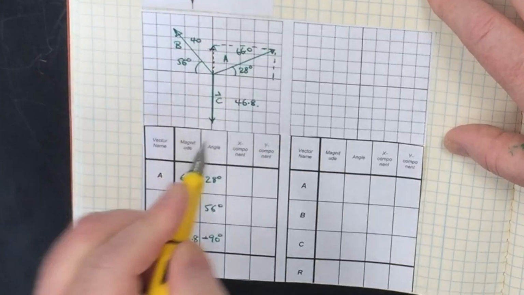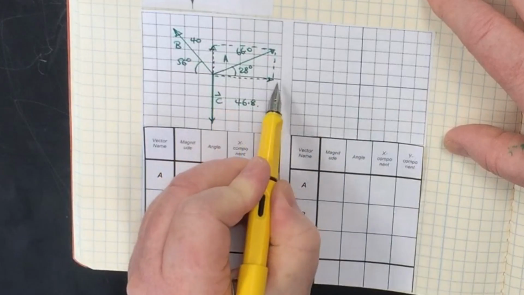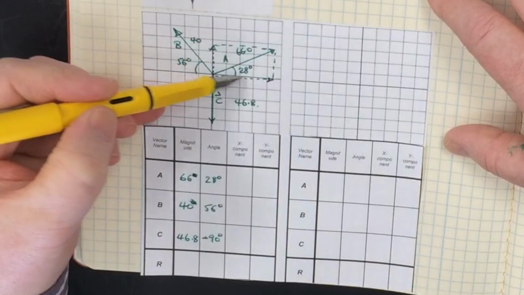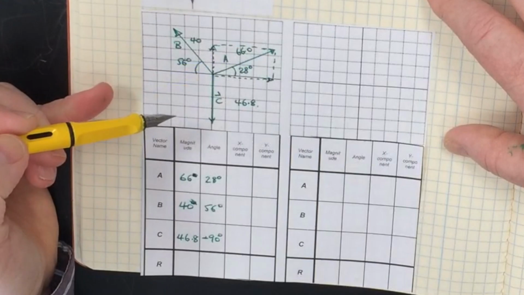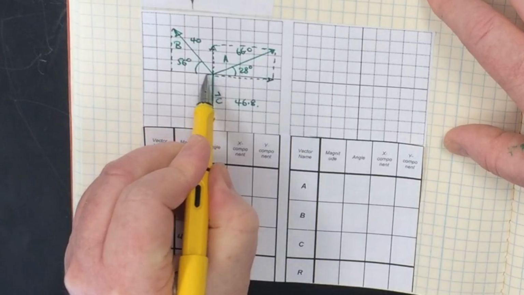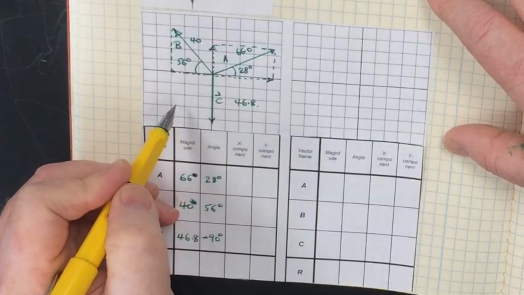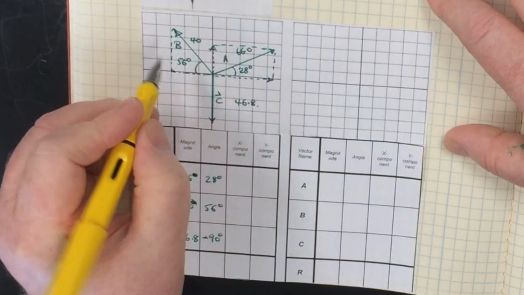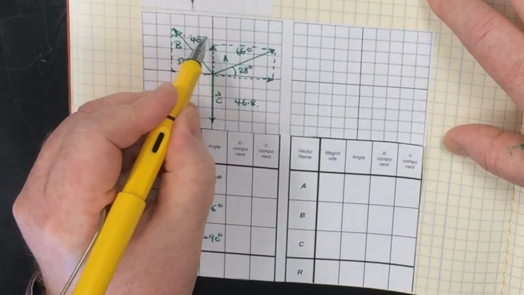So that's the y component, and that's the x component of A. So you can see here I have a right triangle, and in here the angle is 28 degrees. If I do the same thing with vector B, and again I'm looking at the angle with respect to the x-axis, but this time the minus x-axis, I've got these components here.